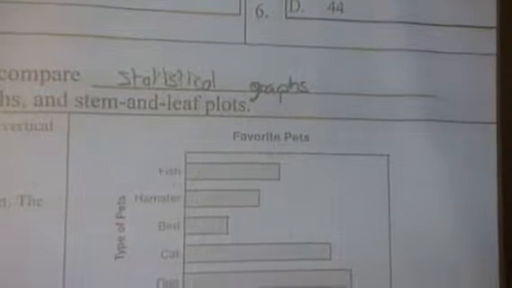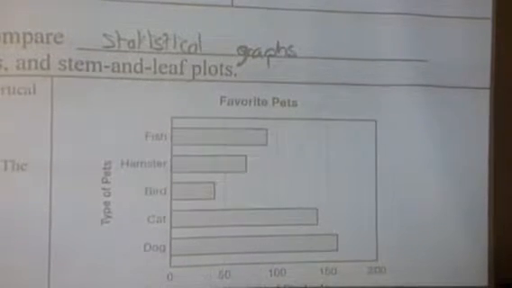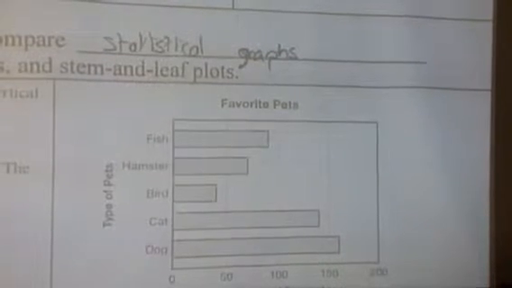Alright, our objective today says I will be able to analyze and compare statistical graphs using bar graphs, line graphs, circle graphs, and stem and leaf plots. I am hoping that you have seen a lot of these types of graphs before, but if not, we will do a quick review.